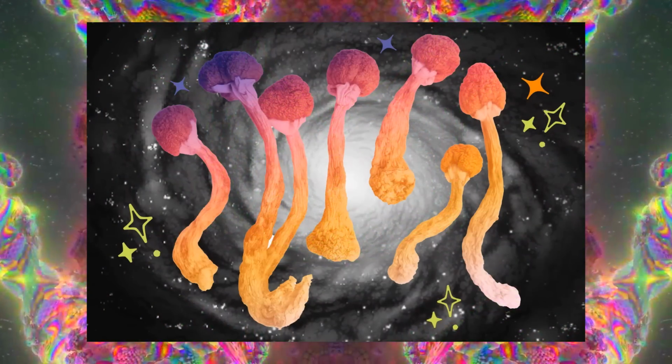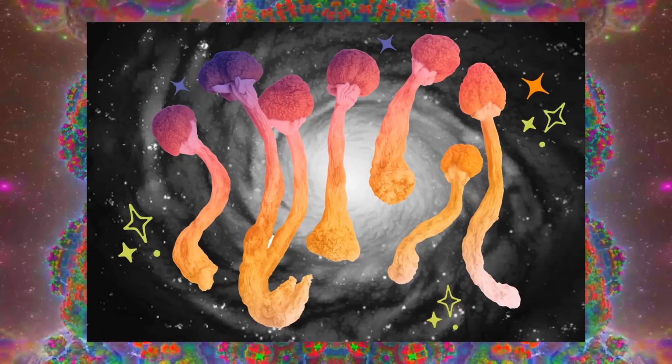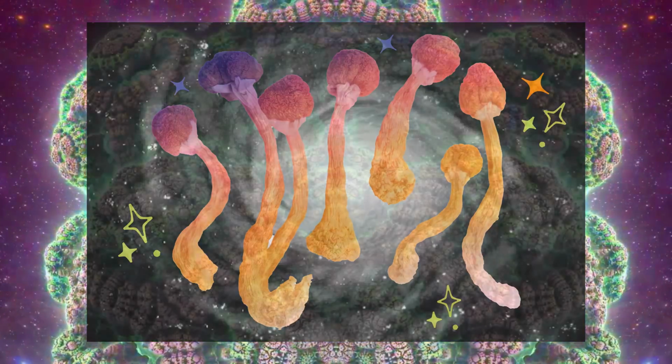Magic mushrooms are a type of mushroom that contain the chemicals psilocybin or psilocin. These chemicals cause you to see, hear, and feel things that are not real, hallucinations.